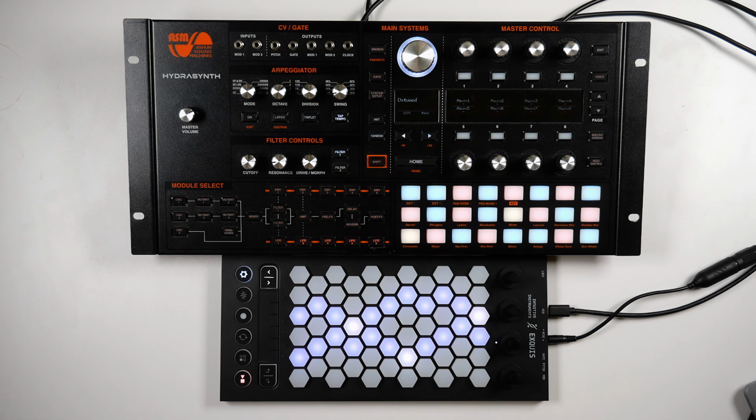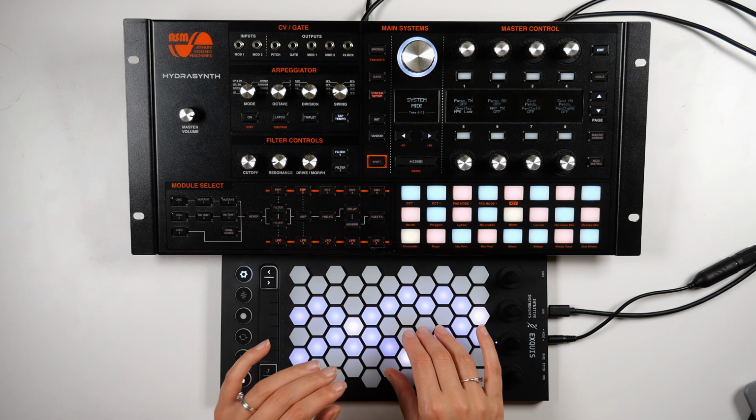So here is a microtonal patch on the Hydrasynth where each key press creates a kind of peculiar harmony with a low note and a couple of high notes. But if you hold a key down, you'll get a solo voice that comes out of the texture, which is sensitive to X and Y position.